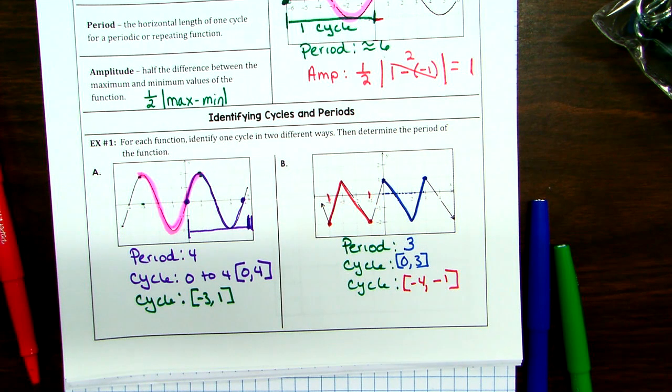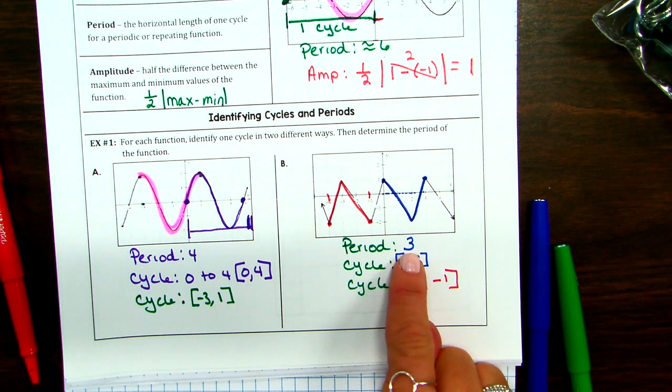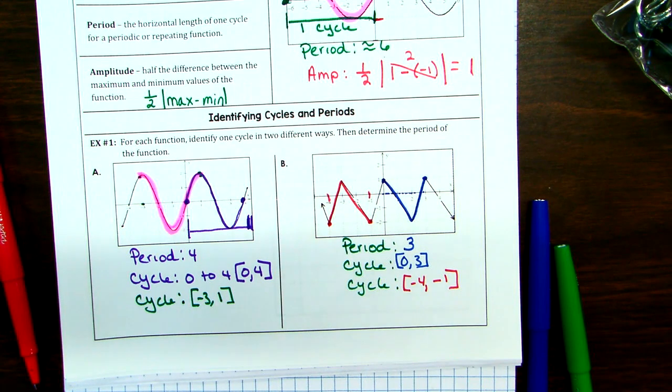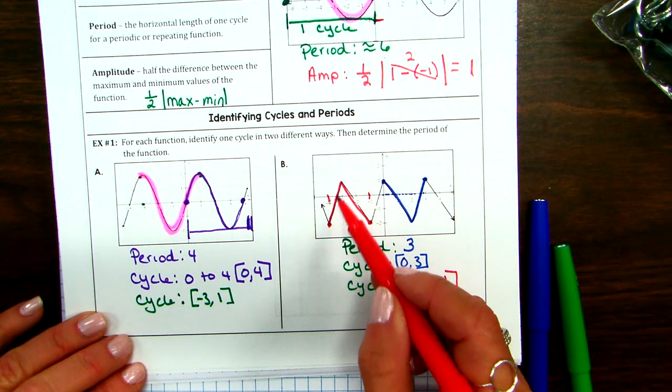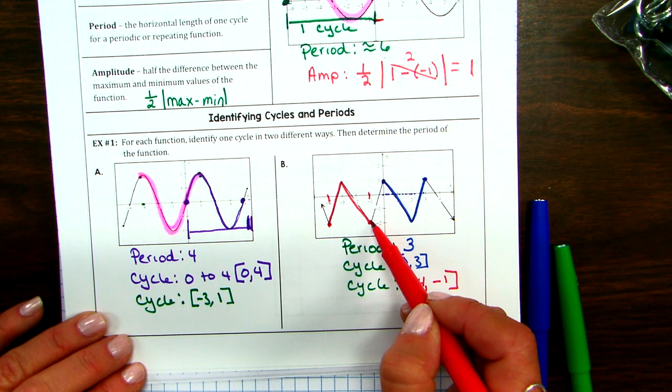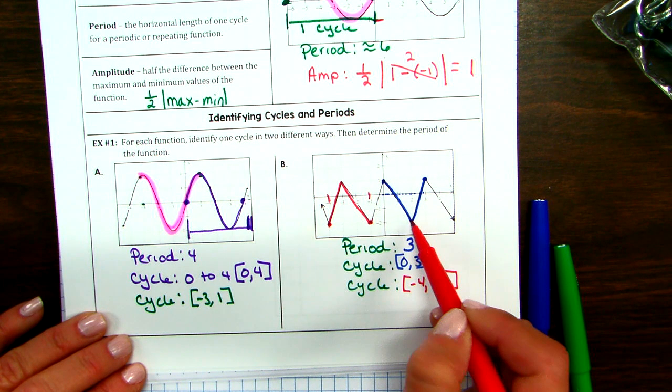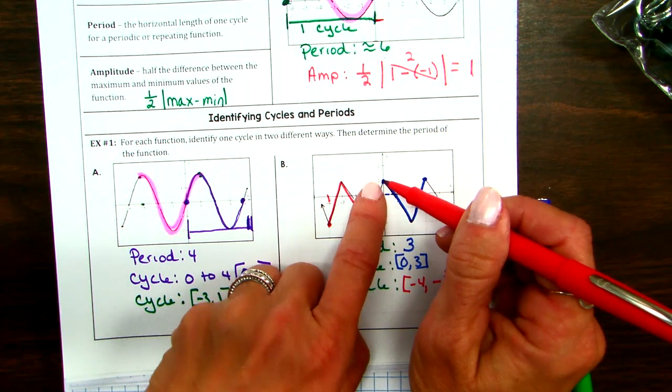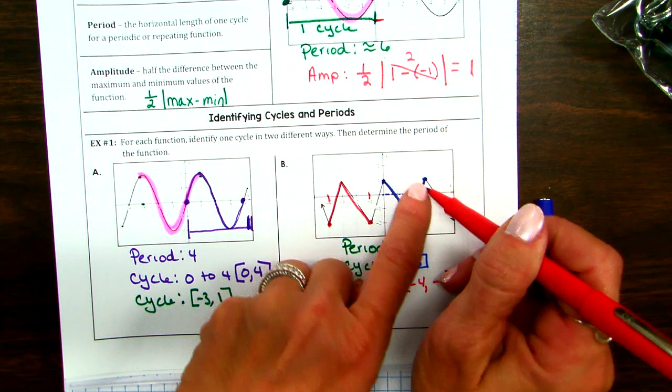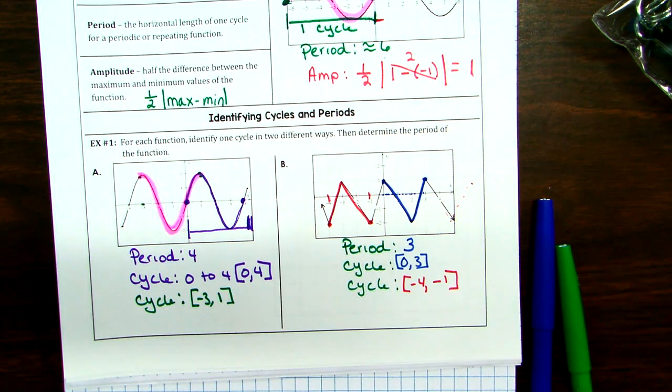As long as you start and end at the same place and you use 3 units of the x-axis, that is considered a period. It just repeats over and over. Right? Look at my red. Start here, go up, but down. Then I could do it again. I could start here, go up, go down. Or if I was doing the blue pattern, here to here to here, it would repeat going on and on. Right?